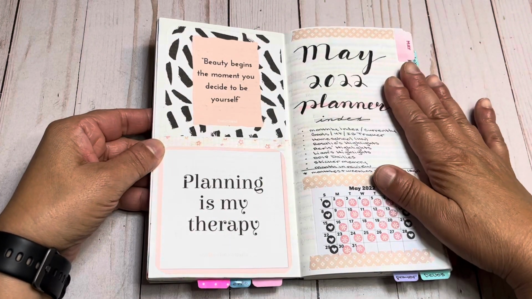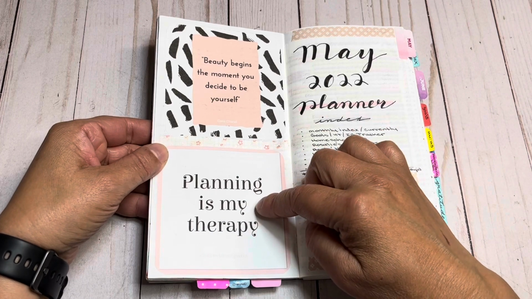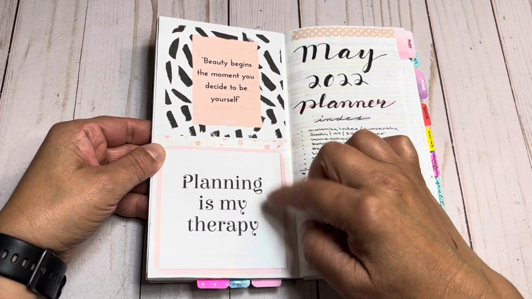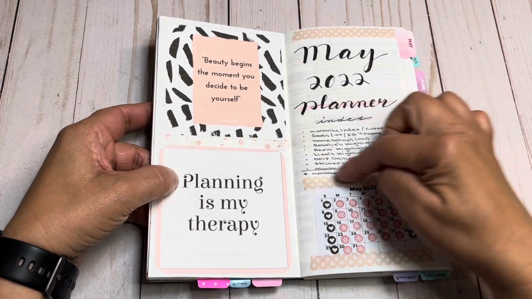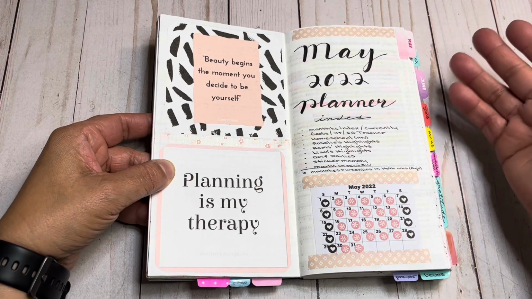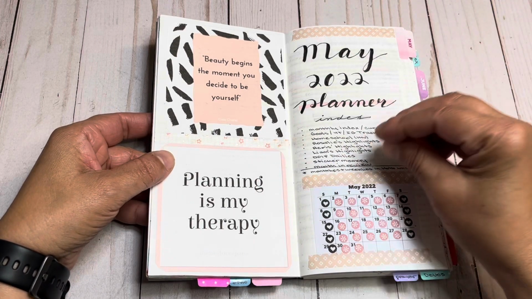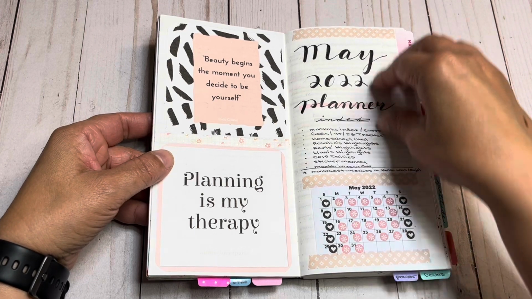Okay, this starts my planning section. And again, here's my dashboard. This is one of my favorite little quotes: planning is my therapy, because that is so true. Here I have a little index for my planning section. So in the future, if I'm looking for something specific, because each month my sections could change, that just helps me to know what's in my book.